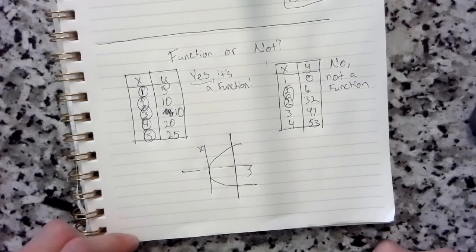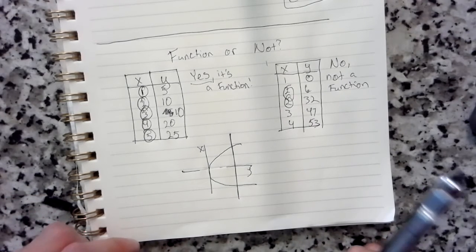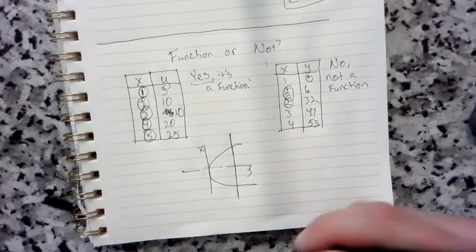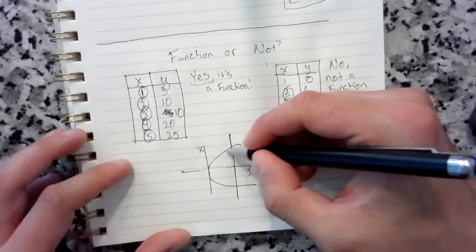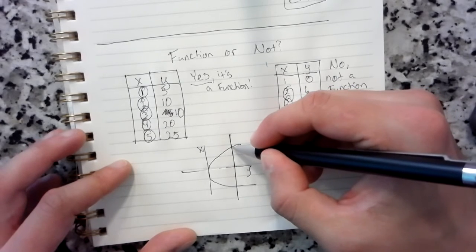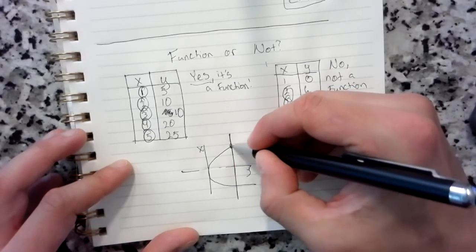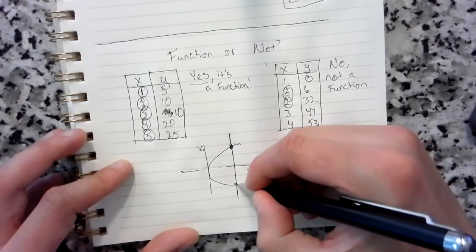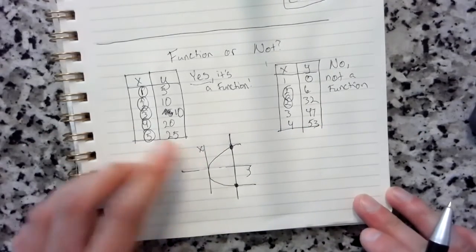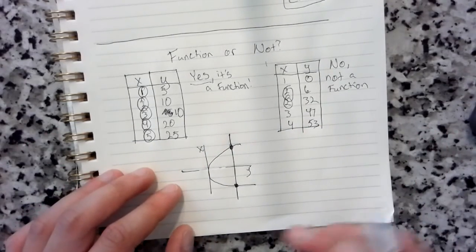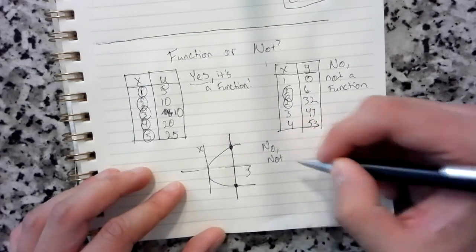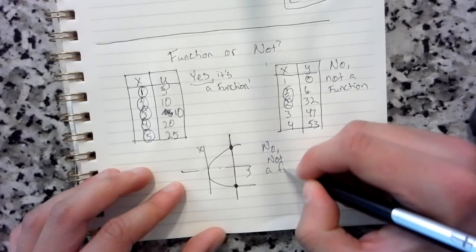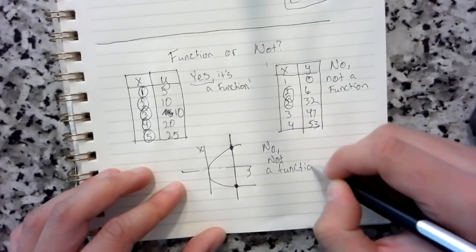You may have heard of that. What this says is if one vertical line touches the graph in at least 2 spots, so it touches here and it touches here, if it crosses the graph in 2 spots, then it is not a function. So that should help you on that problem.